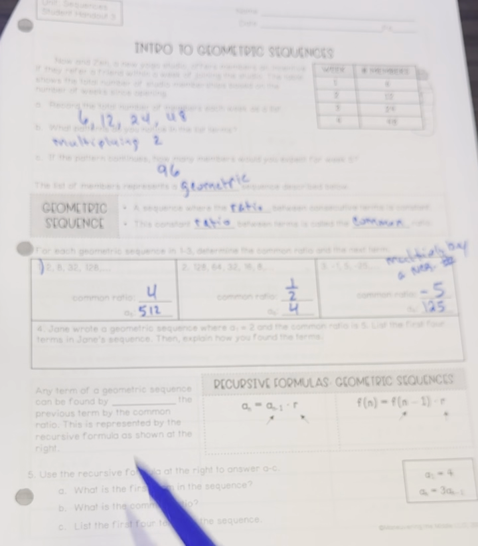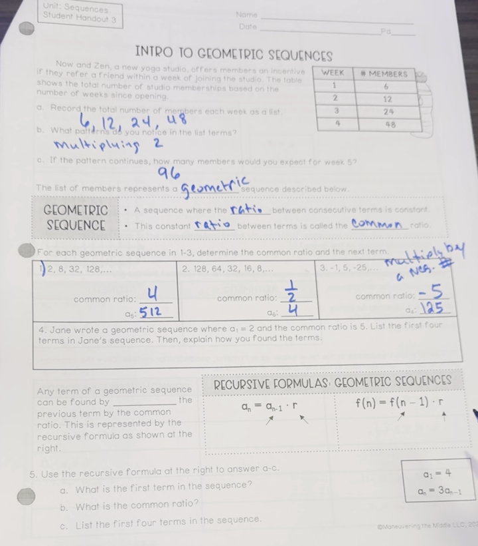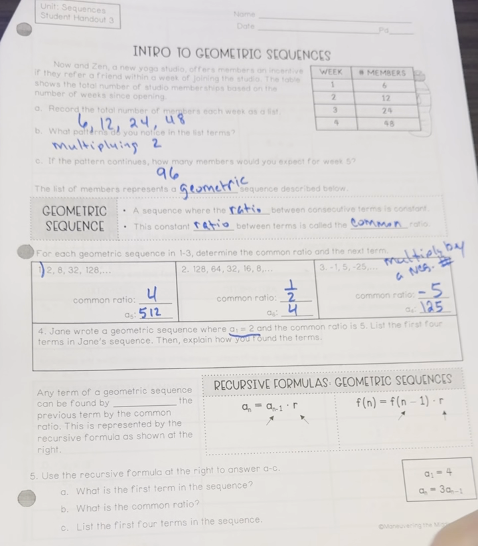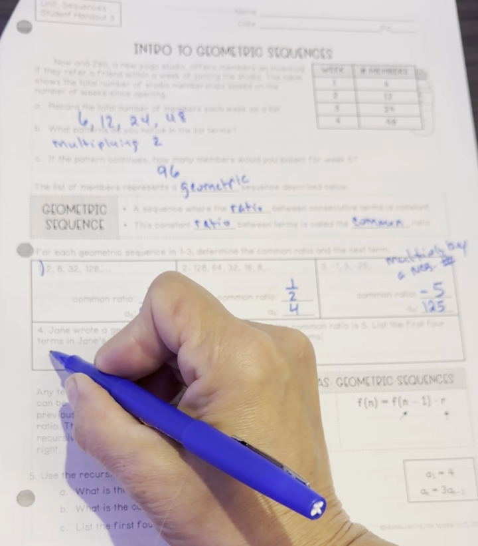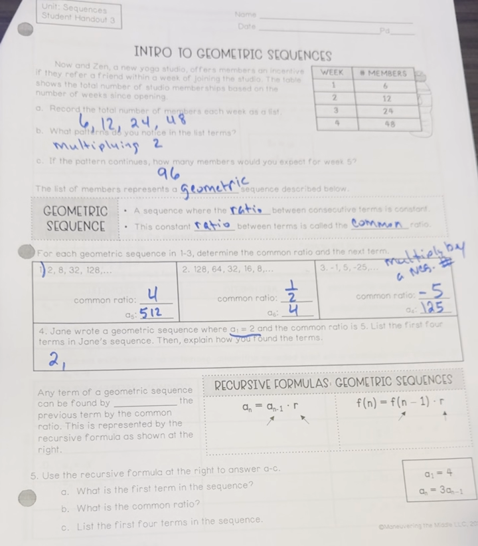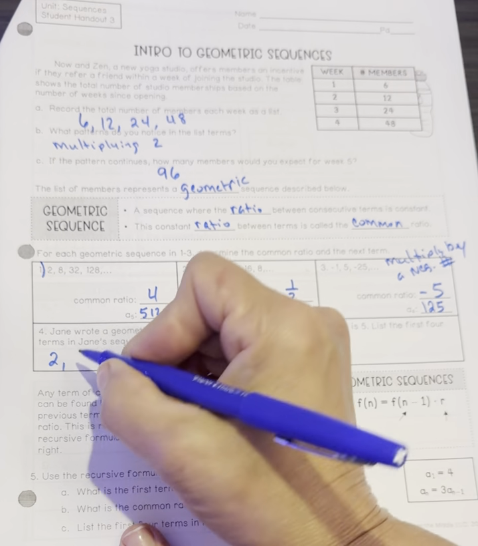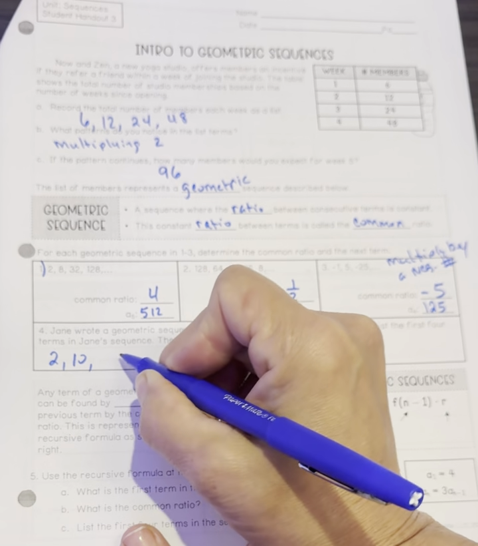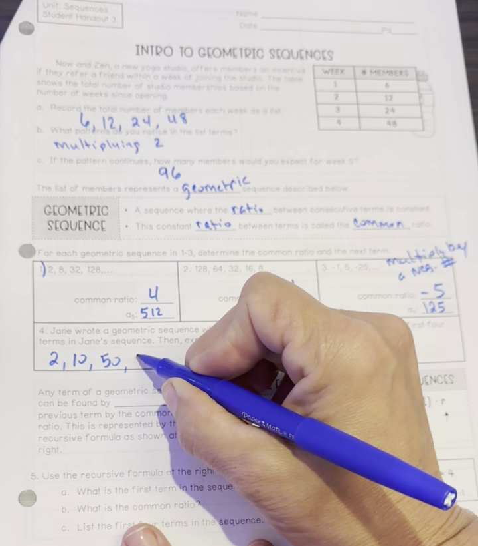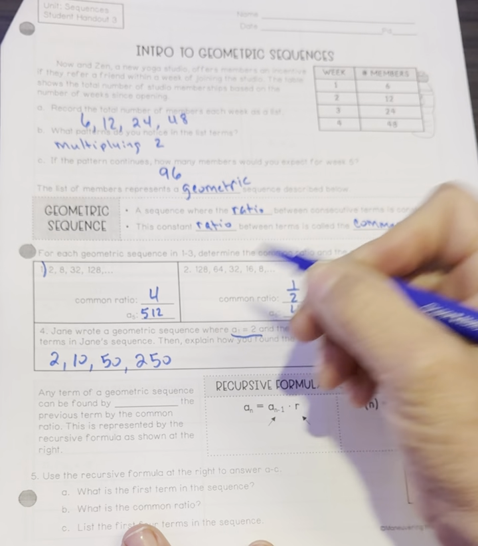So number 4. Our first term is what? 2. Our ratio is 5, so we're going to do what with the 5? Multiply by it. So 2 times 5 is 10, times 5 again is 50, times 5 again is 250.